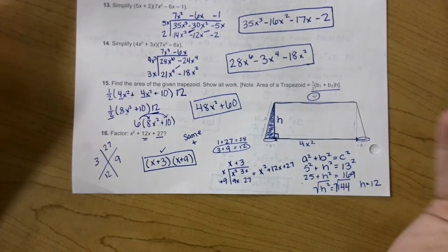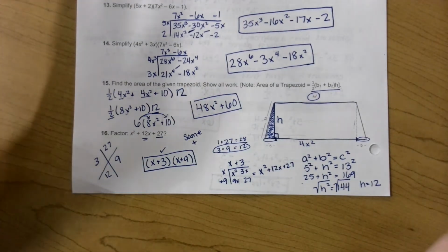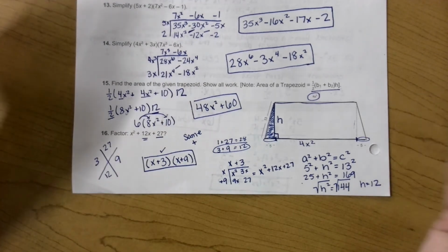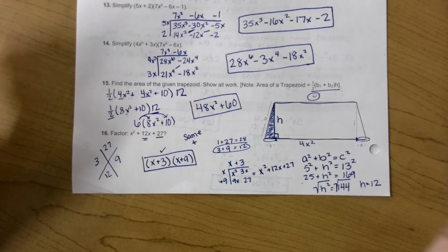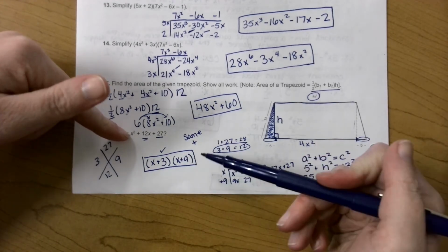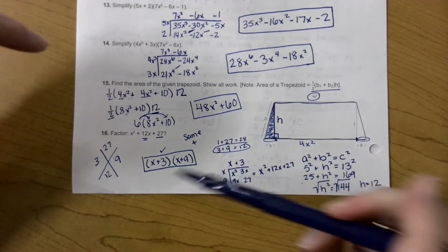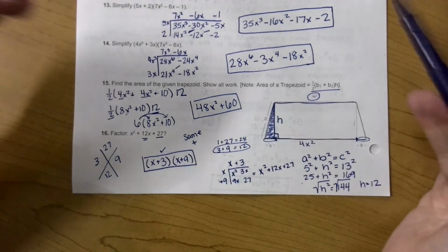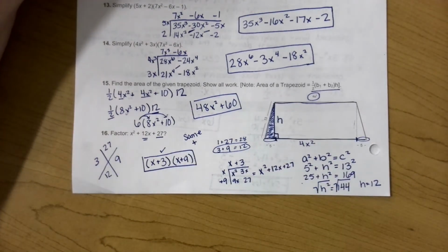On the unit test, it's going to ask which one of these options is a factor of this polynomial. And so it may give you x plus 3 or x plus 9. It's your job to know which one of those two would be a factor of that polynomial. Okay.